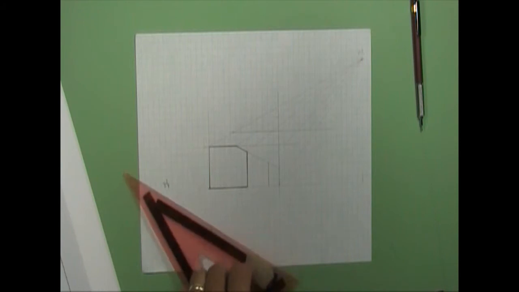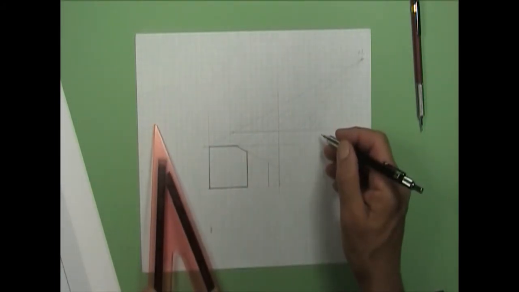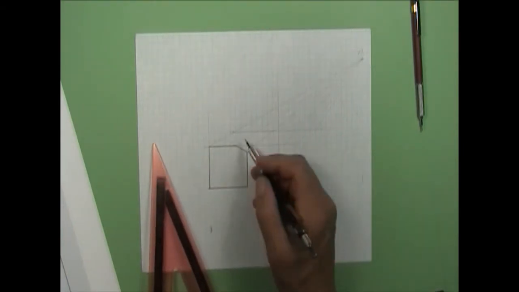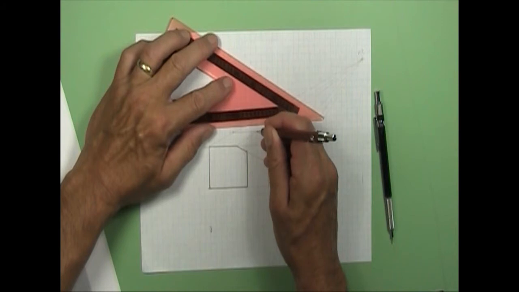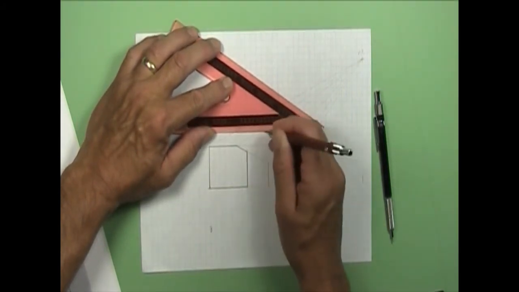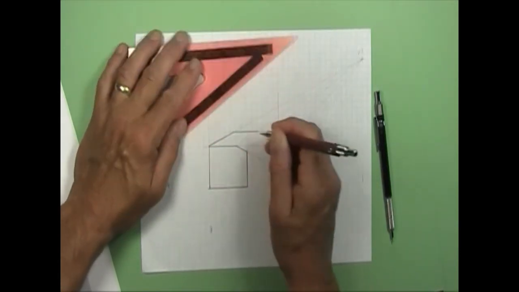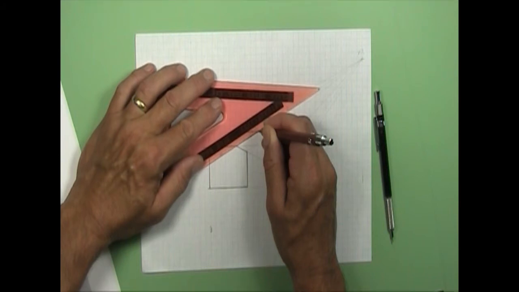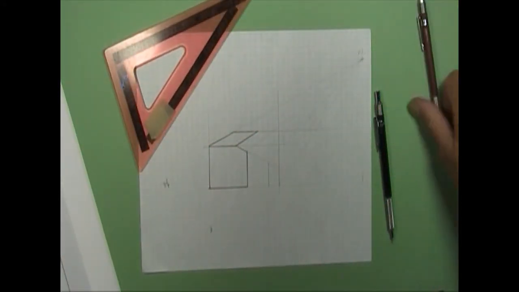Because that's going to establish my rear of my object. And so that comes across to there. I just darken in the planes as they finish up.